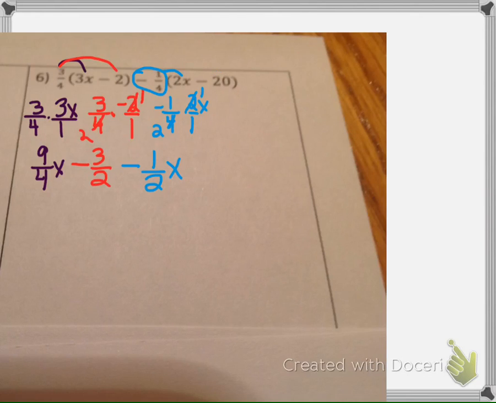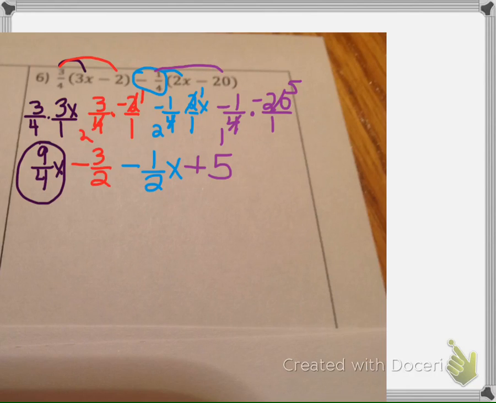And we're going to do negative 1/4 times negative 20. Negative 1/4 times negative 20. And again, I could cross cancel my 4 and my 20. Okay, and I have a negative times a negative, that's 2 negatives, so my answer is positive. And it would be a 5 over 1, or just 5 is fine. Okay, now this is tricky because we have these fractions here, and we got to combine like terms. Okay, so we're going to combine here. We have 9/4 x and negative 1/2 x.